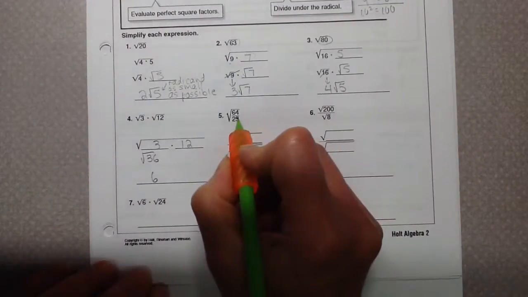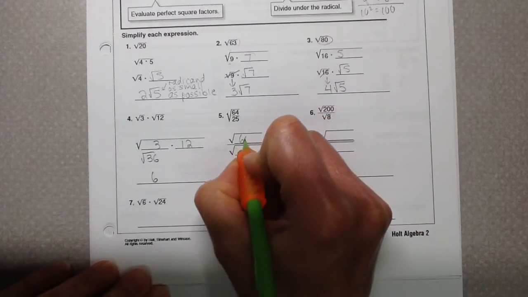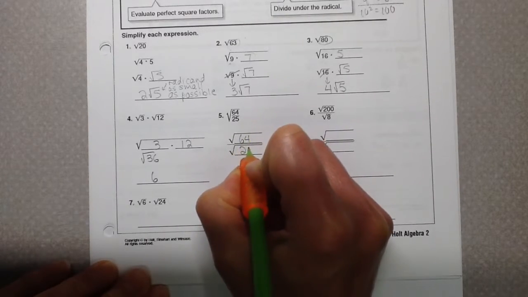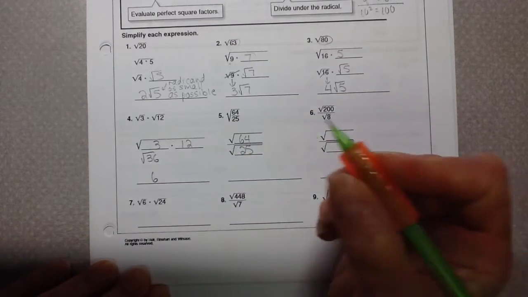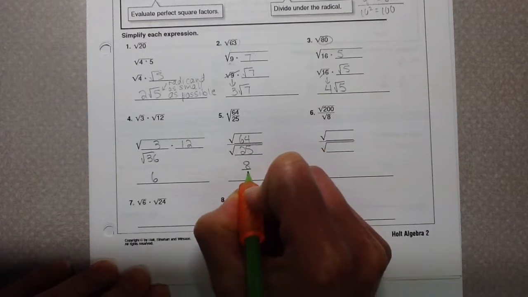Okay, so here, this is going to be better to split them up, and the way that you know if it's better to split them up is if you see perfect squares in there. So we're going to divide square root of 64 by the square root of 25, which is just going to be 8 over 5.